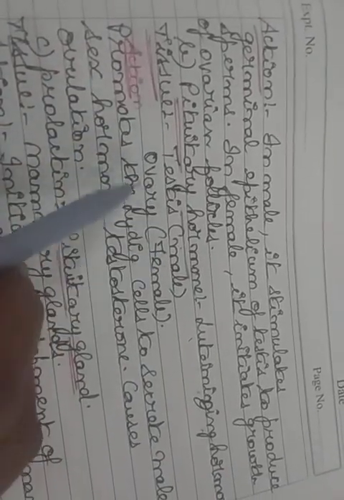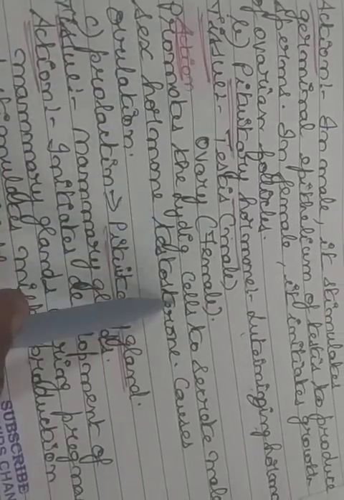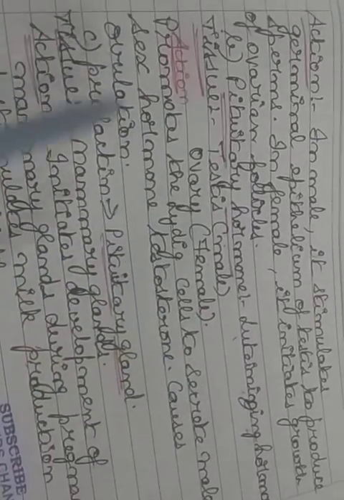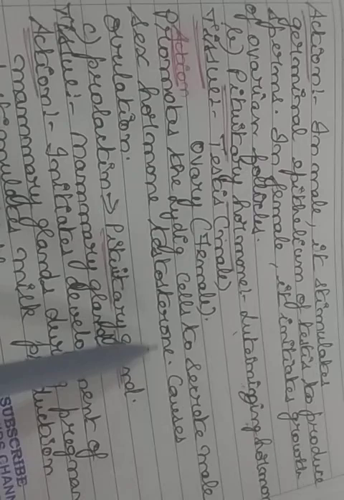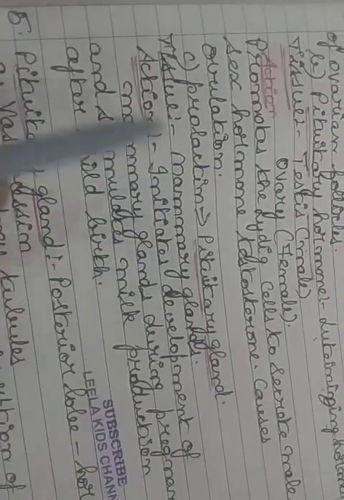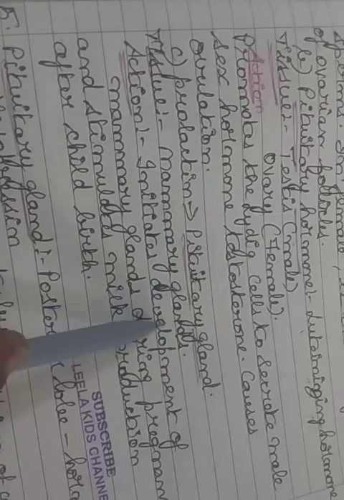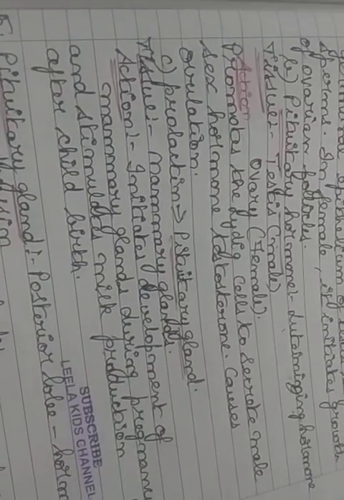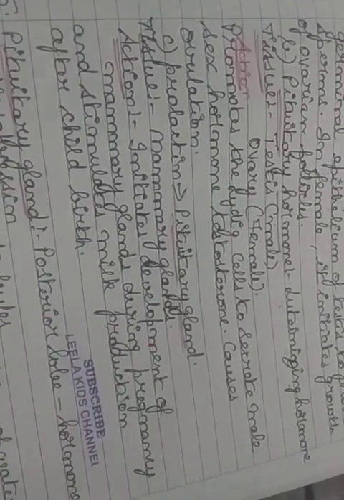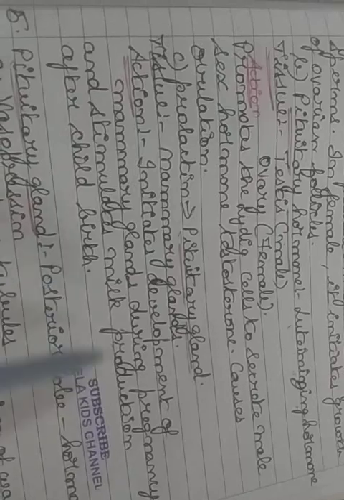Pituitary hormone: luteinizing hormone. Tissue: testis in male, ovary in female. Action: promotes the Leydig cells to secrete the male sex hormone testosterone; causes ovulation. Prolactin. Tissue: mammary glands. Action: initiates development of mammary glands during pregnancy and stimulates milk production after childbirth.